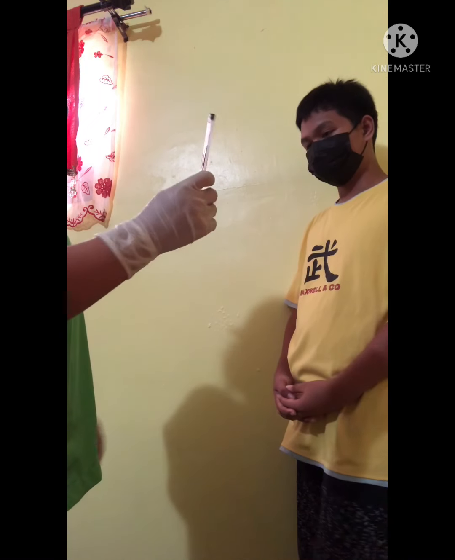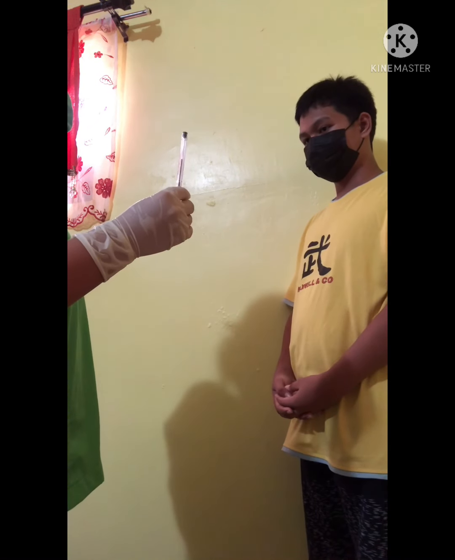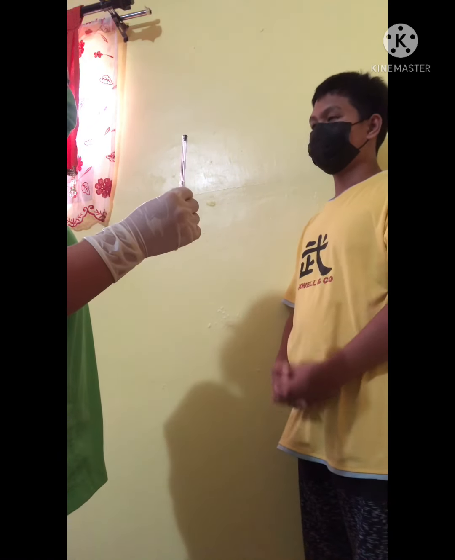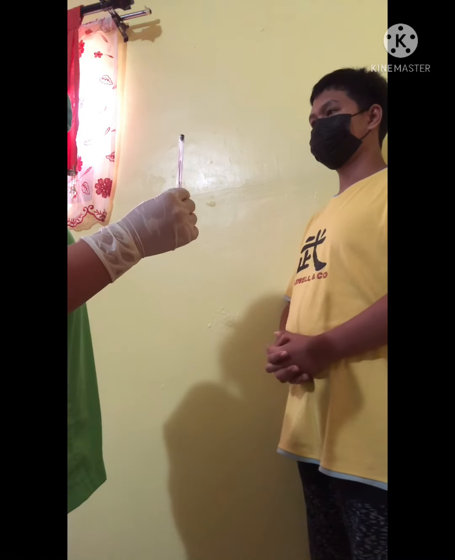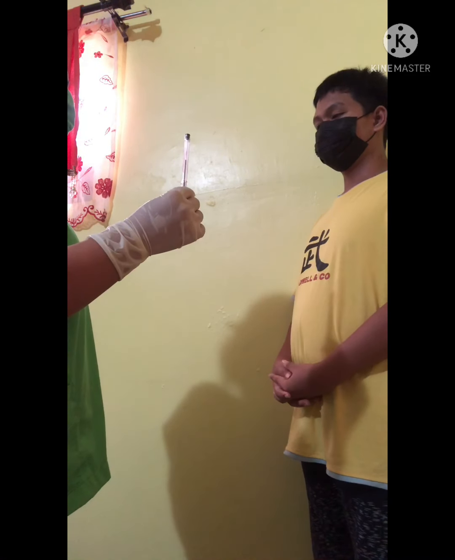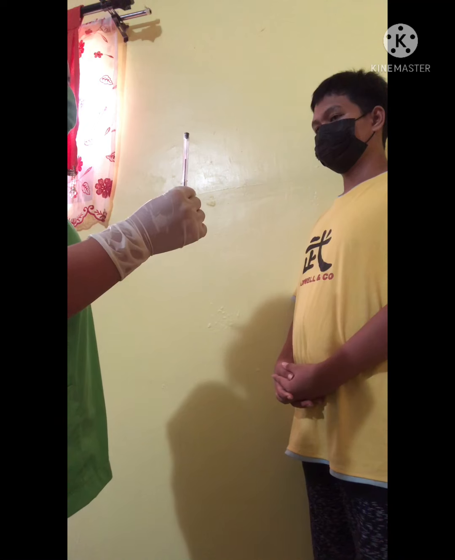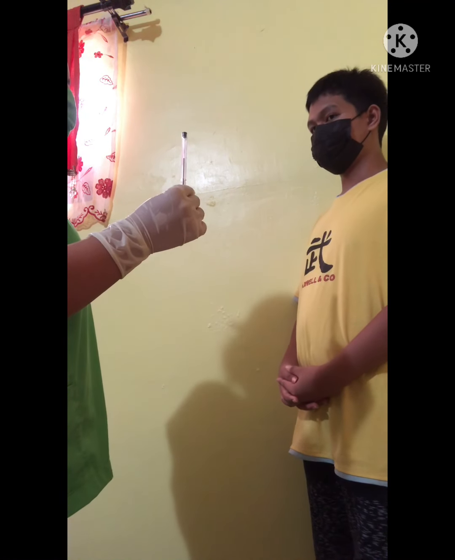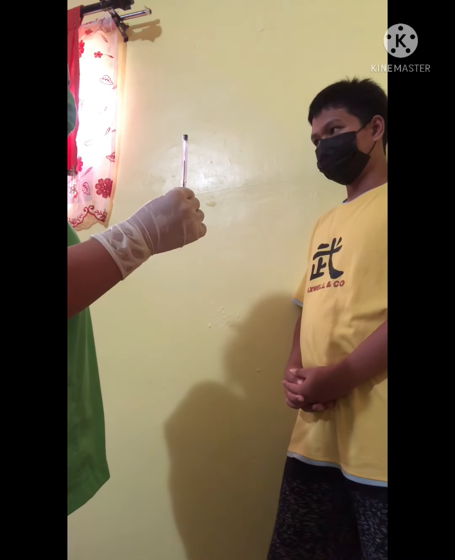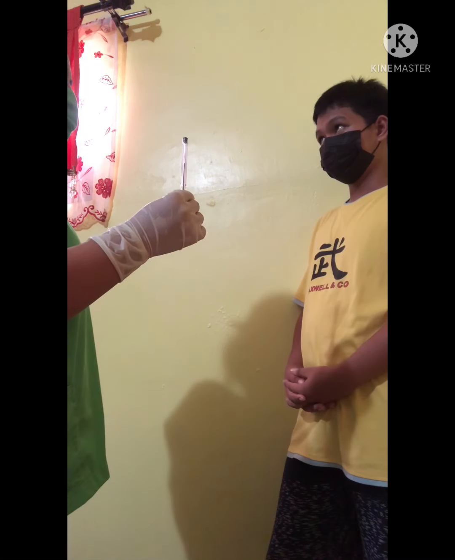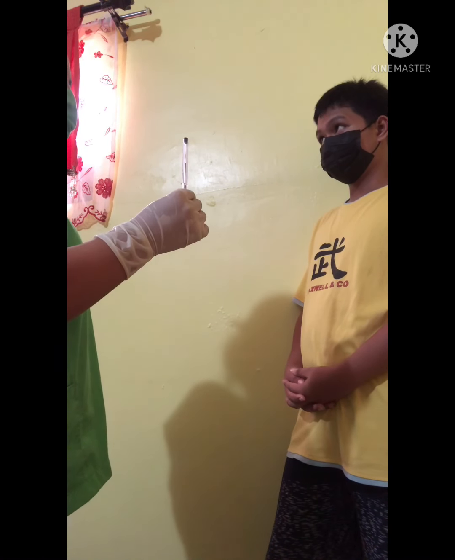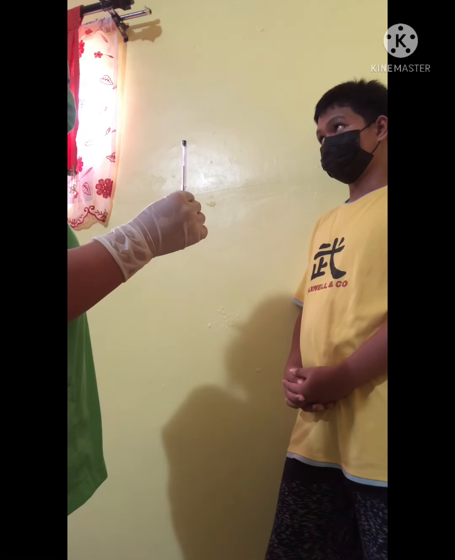The examiner holds an object such as a pencil or penlight and gradually moves it from the periphery in both directions horizontally and from above and below. Normally, the client should see it at the same time the examiner sees it. The normal visual field is 180 degrees.